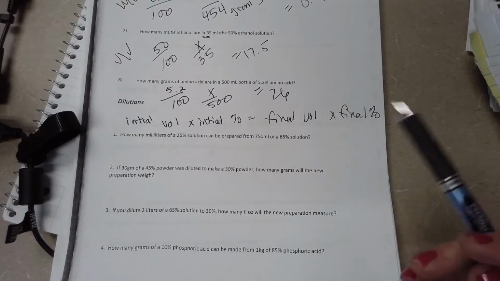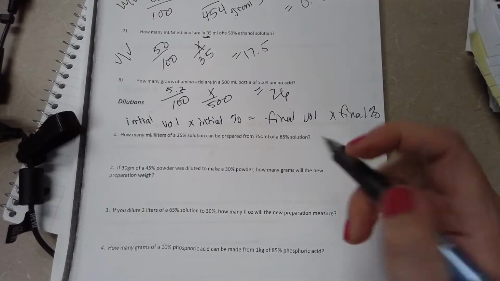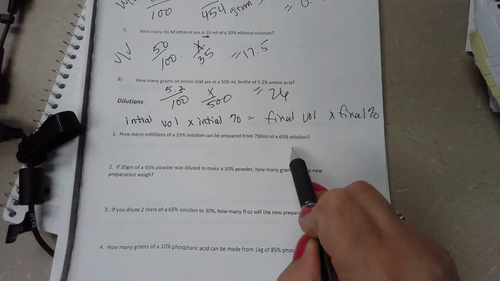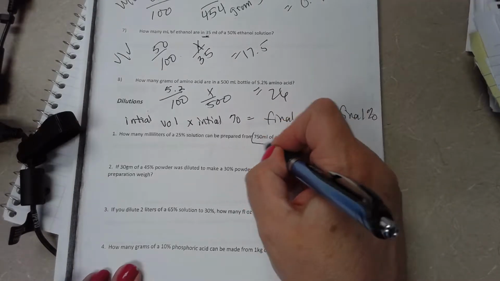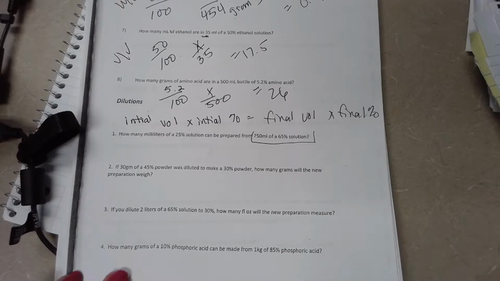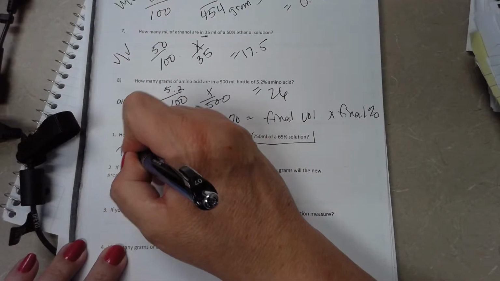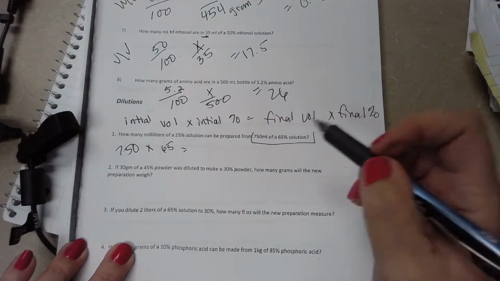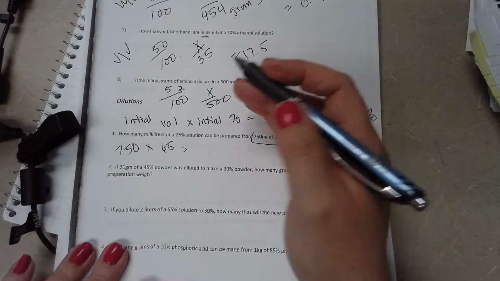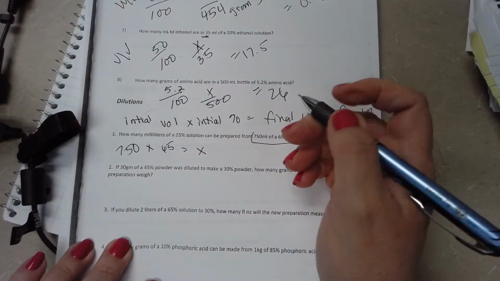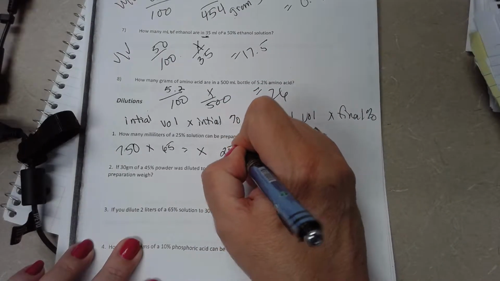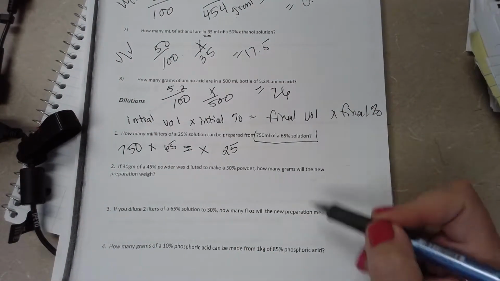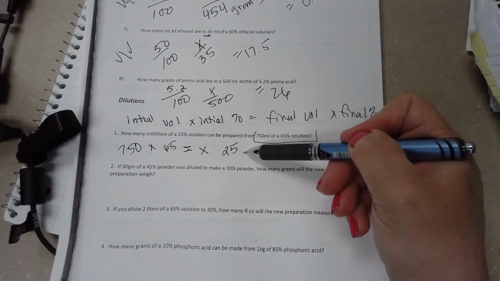So how many milliliters of a 25% solution can be prepared from 750 milliliters of a 65% solution? So this is actually what we started with. Our initial volume is 750. The initial percent strength is 65. And that equals, well, how many milliliters? We don't know. So that becomes X multiplied by 25. Okay? Now this one is not a ratio proportion. This is more of a straight algebra problem. You have to do one side and then the other side.